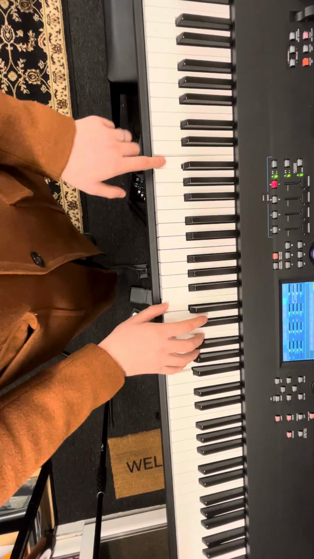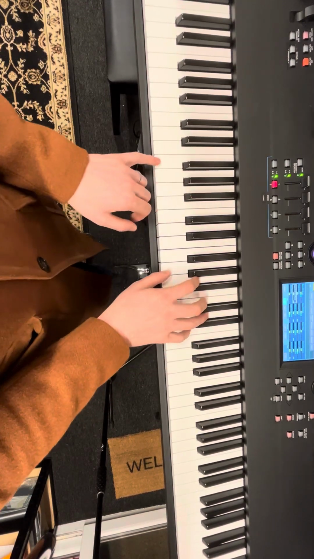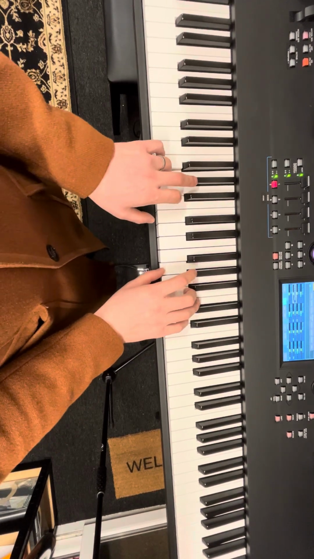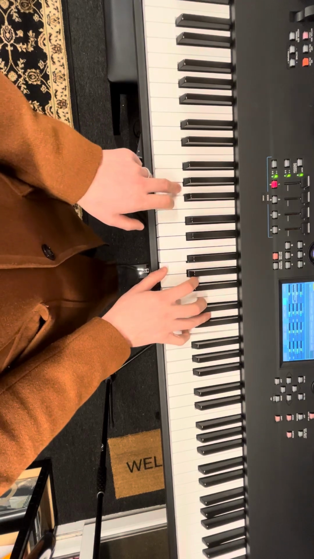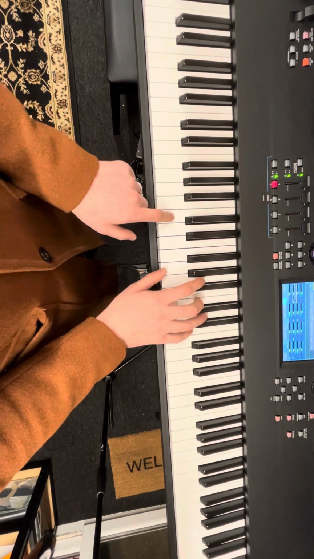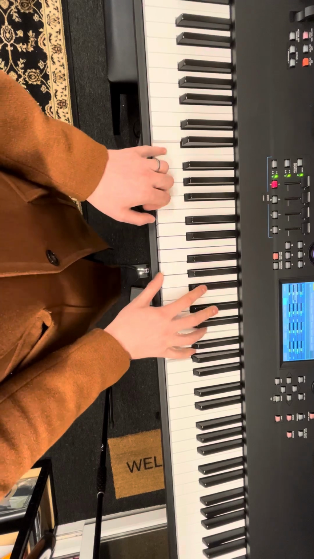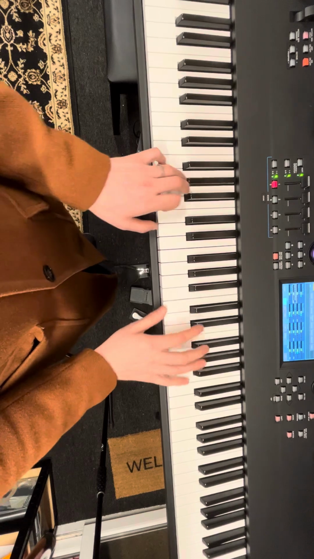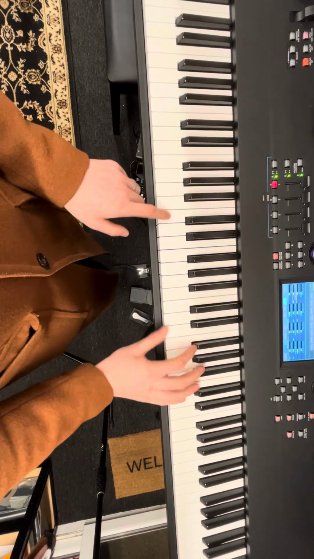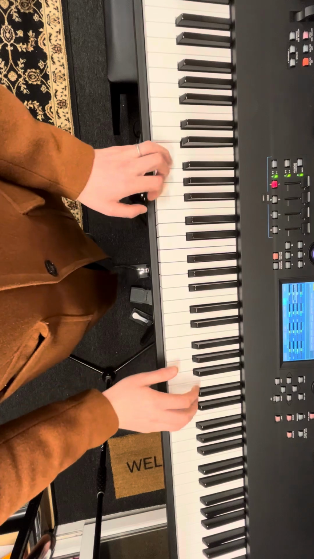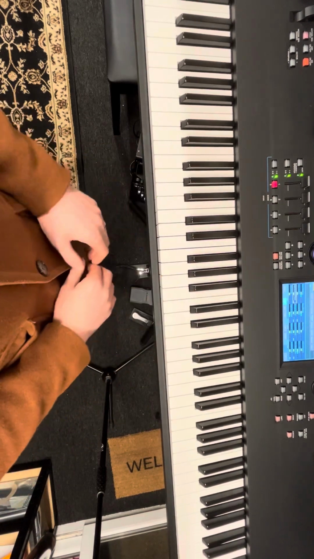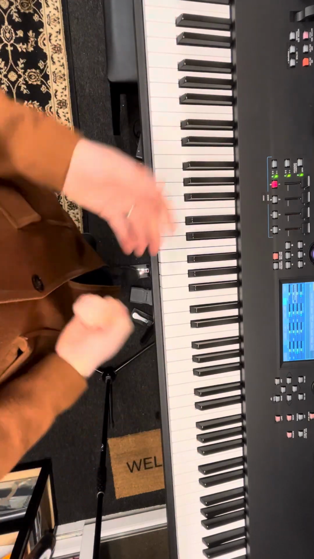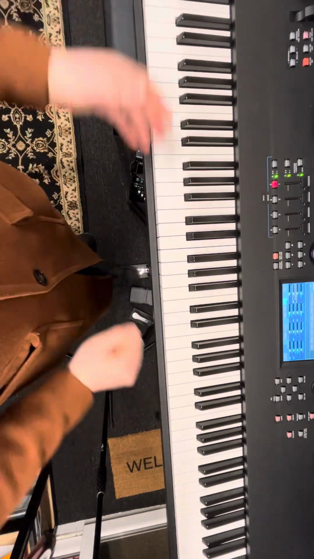That's back to the 4. Like that. And you can do that, it's basically endless how you can approach that.